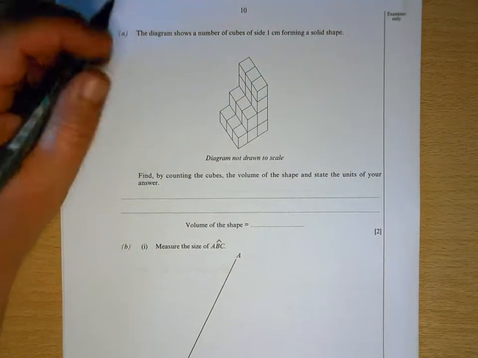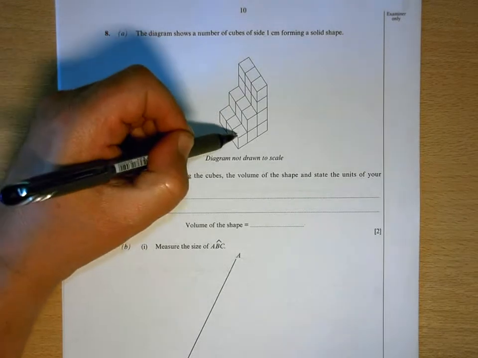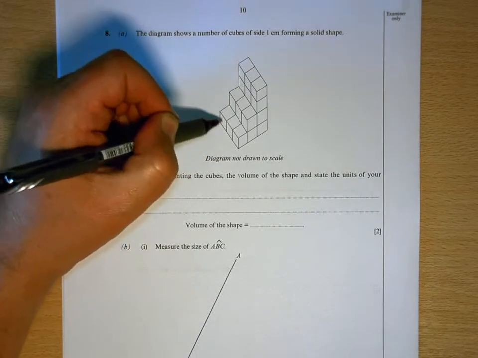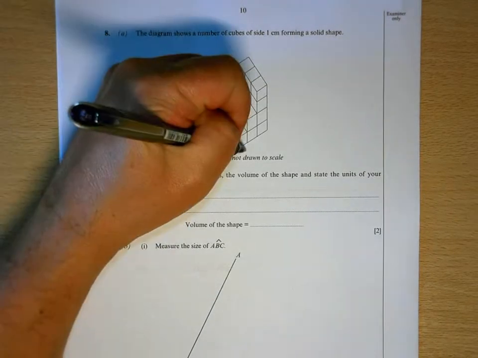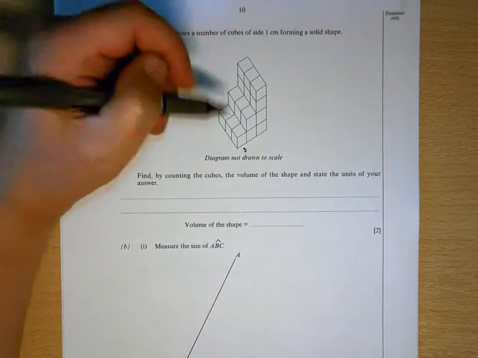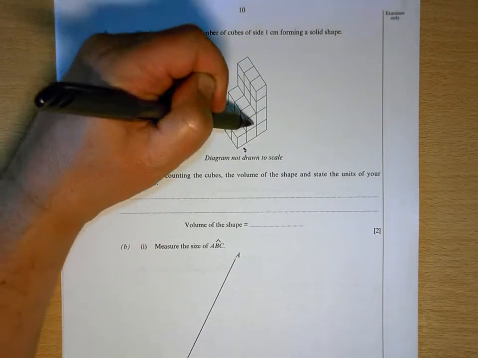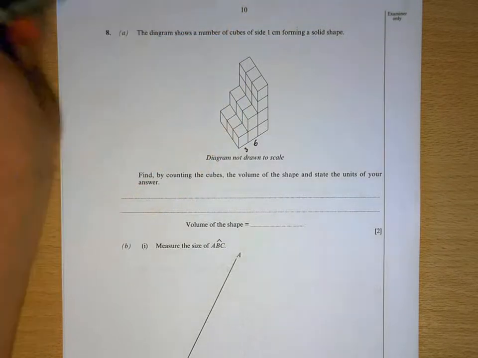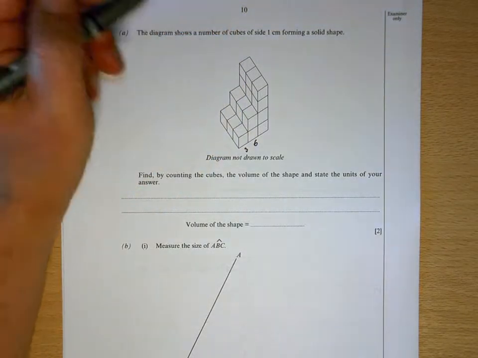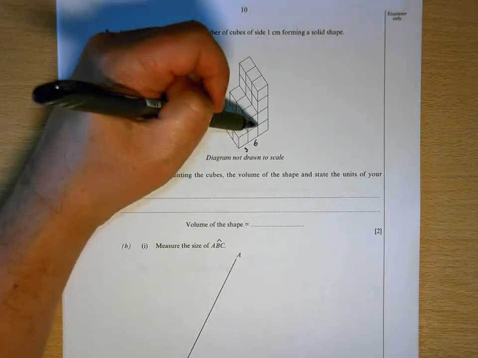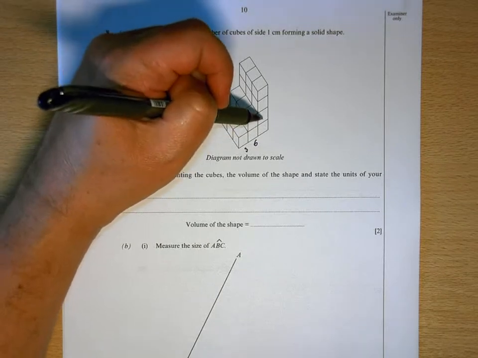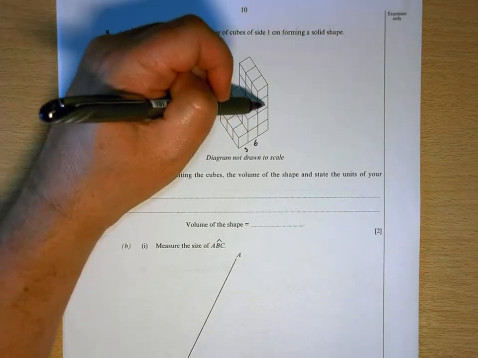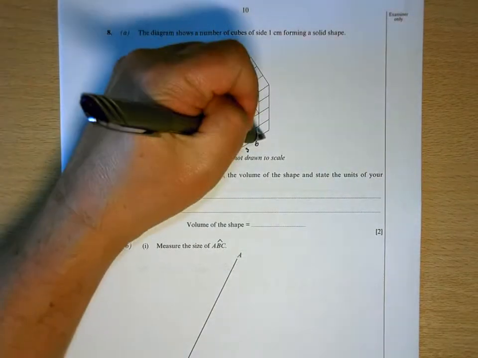So what we've got here is 1, 2, 3 in the first step, and then in the second step we're going to have 3 beneath that and 3 above it, which is 6, and then in the final step we're going to have 3 plus 3 plus 3 plus 3, which is 12 cubes.